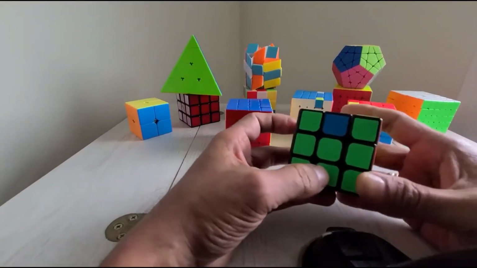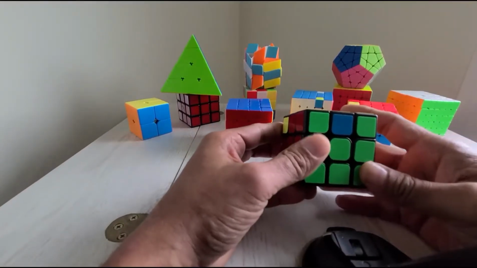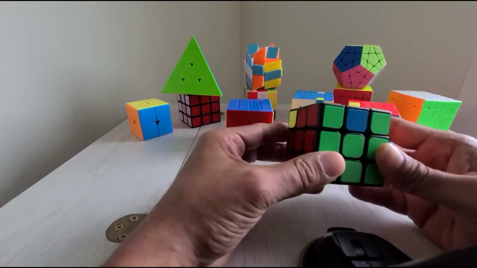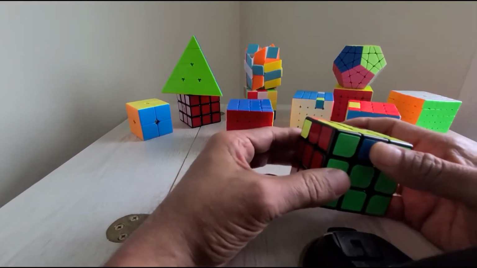Hey all, welcome back. So in the first clip I introduced the three types of parities that I'm going to talk about, and this is the first parity. As I said, this is a 3 by 3 edge parity.